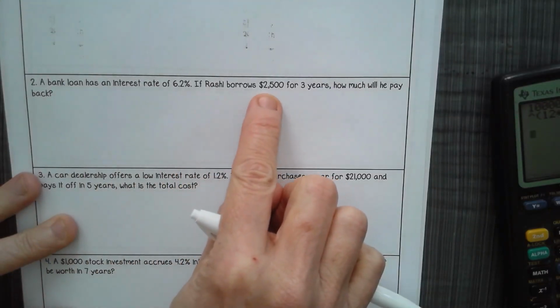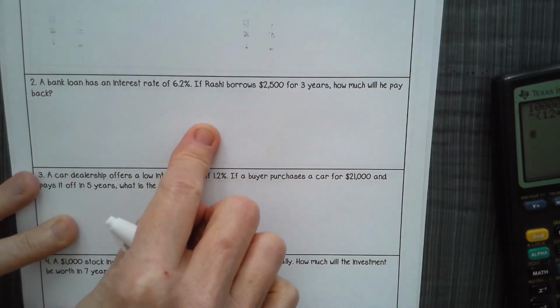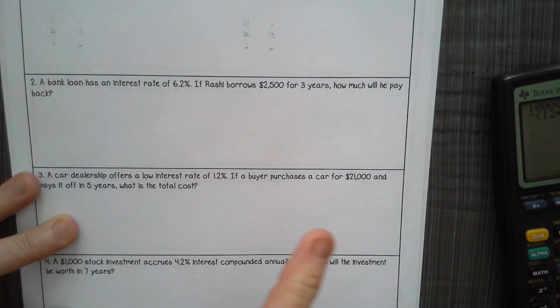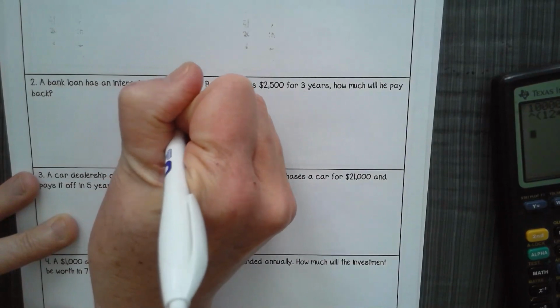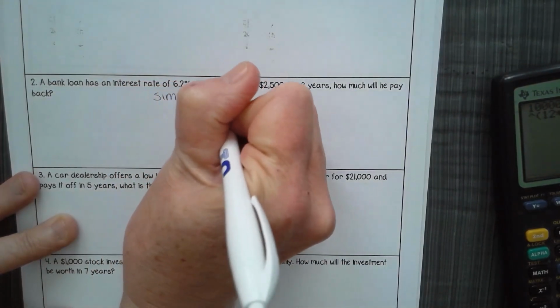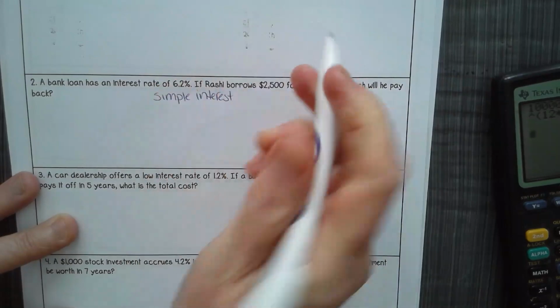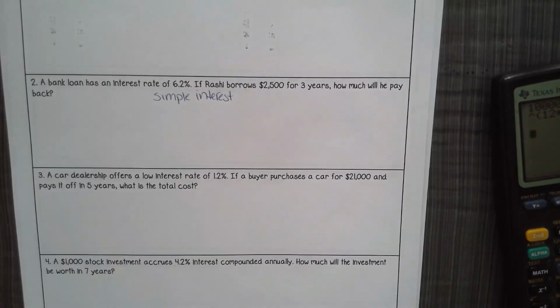Rashid borrows $2,500 for 3 years. Notice it mentions nothing about being compounded in a particular way. It doesn't say compounded weekly. It doesn't say compounded monthly. So y'all, this is simple interest. You're going to use that first formula that's on the previous sheet. Simple interest.